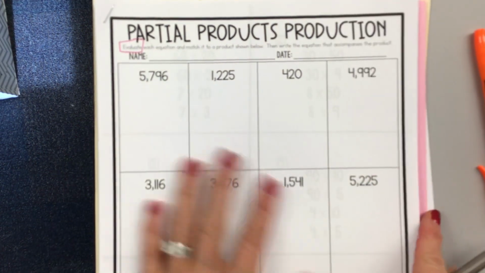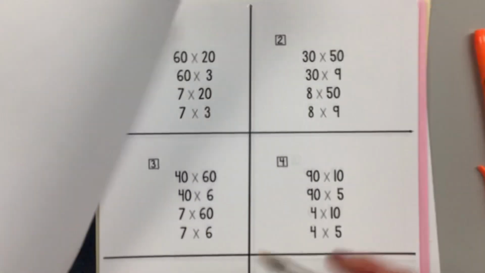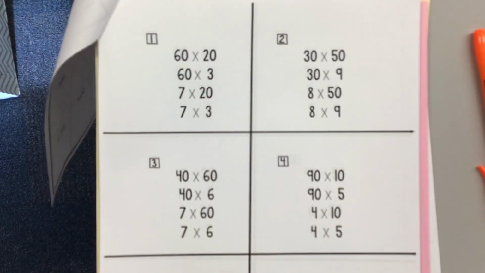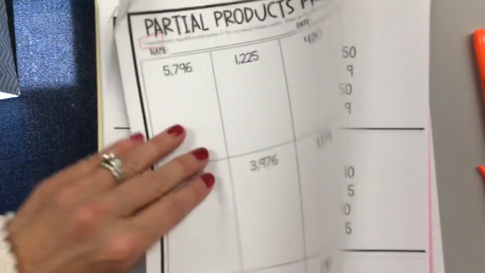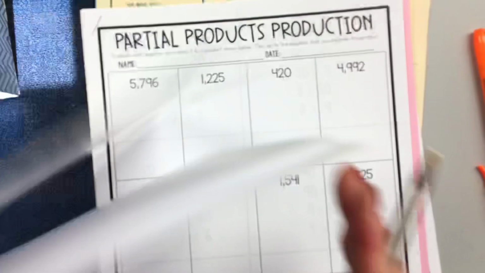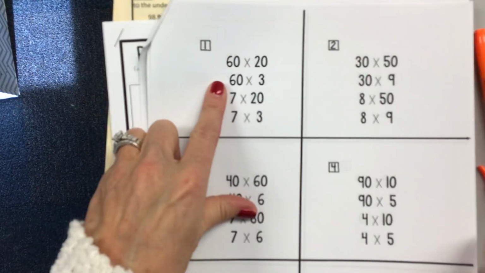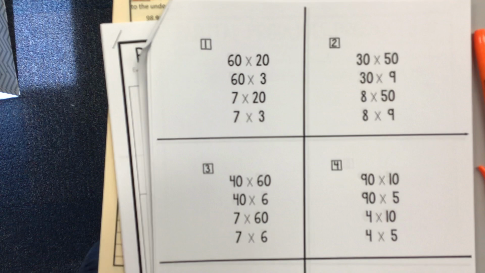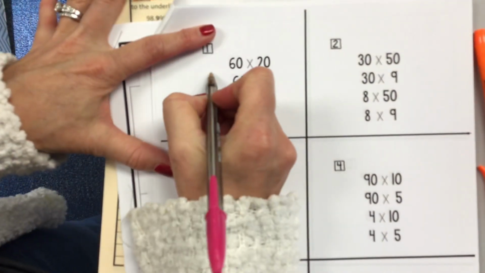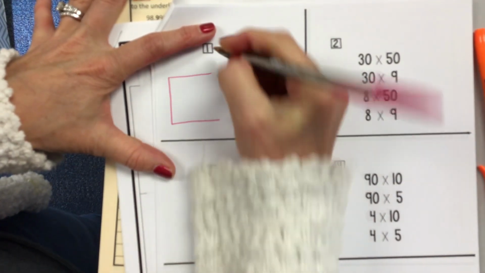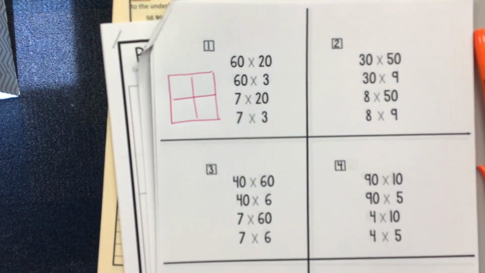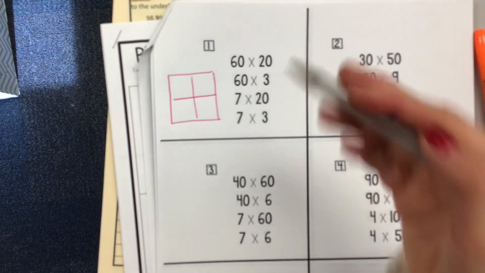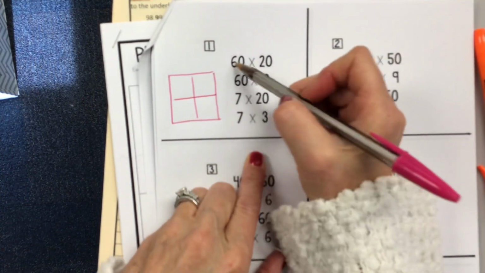Okay, so on this page we have all of our products, and on this page we have partial products. These partial products add up to a total product. But in order to do the partial products, we have to figure out what is the equation. So I think the easiest way to start is to draw the area model, because these are all 2 by 2 multiplication problems. So this one over here has 60 times 20.